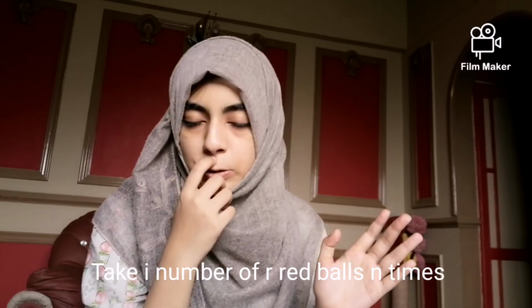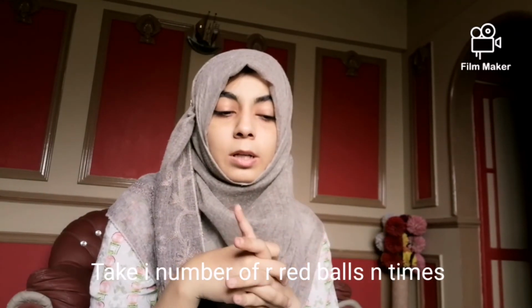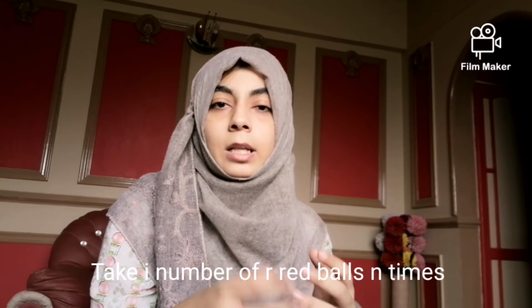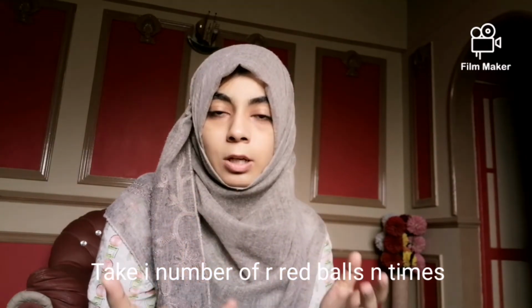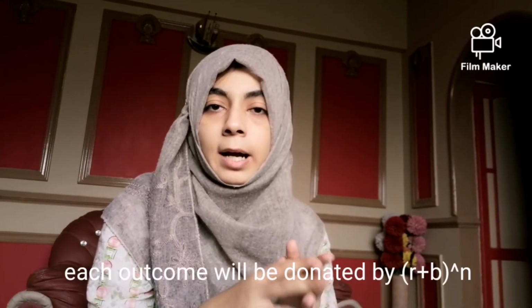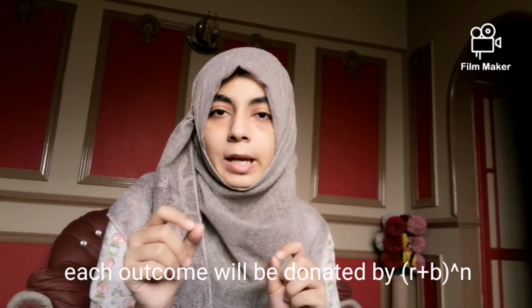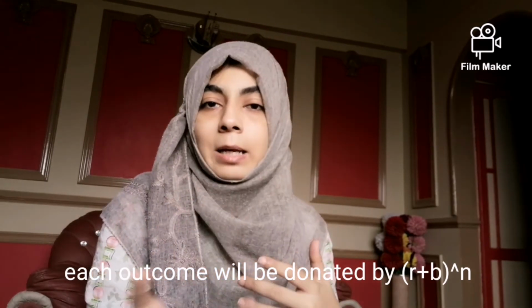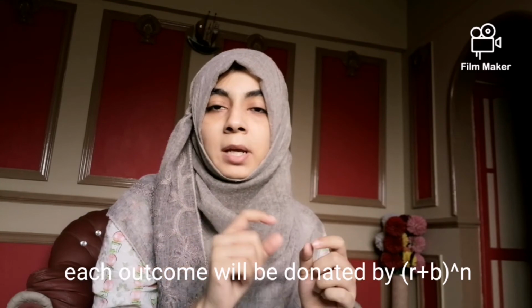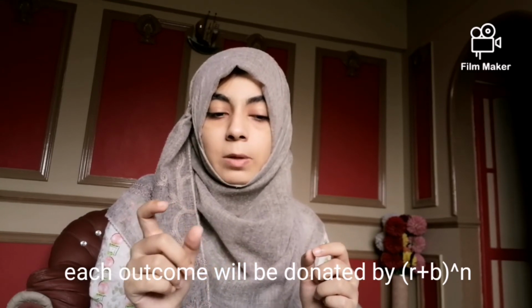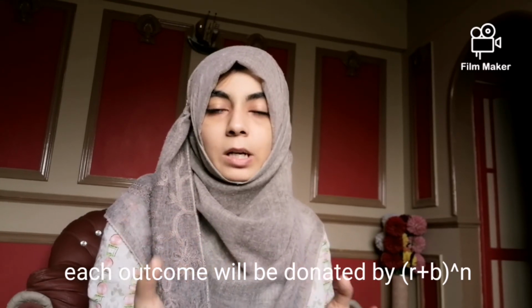Let's just assume that. Since you are drawing each of the balls, each draw will be denoted by R plus B. And it can be n times, multiple times, so it will be (R + B) to the power n, because we are taking it out n times. And that is the possible outcomes of this experiment.